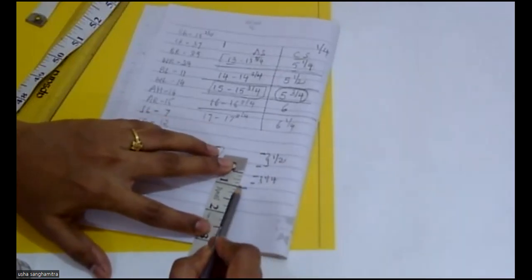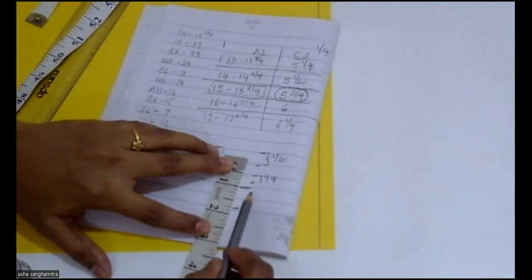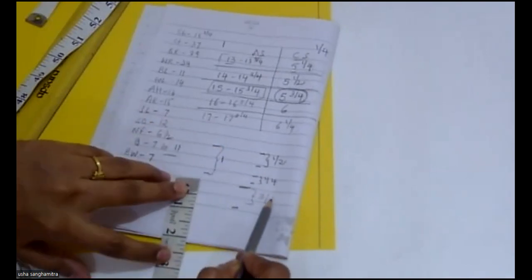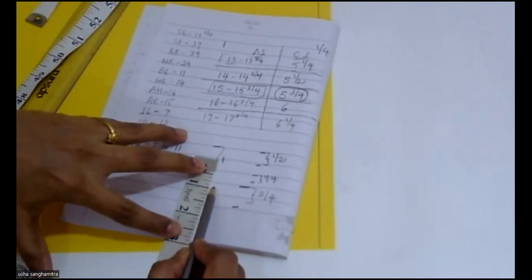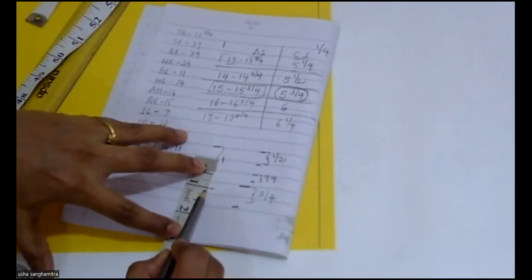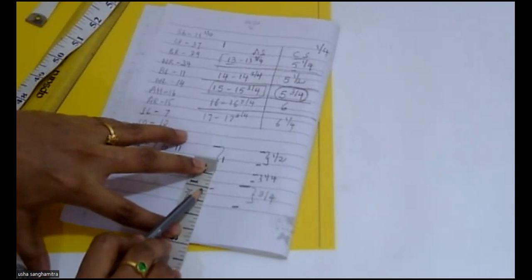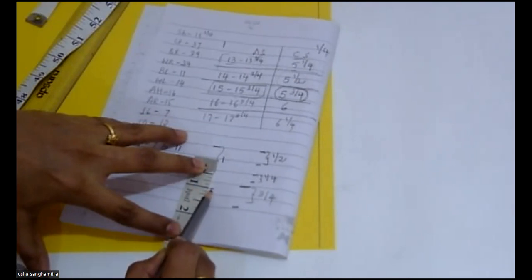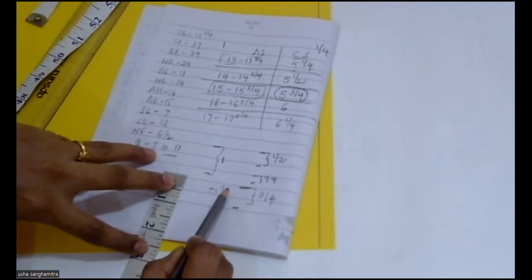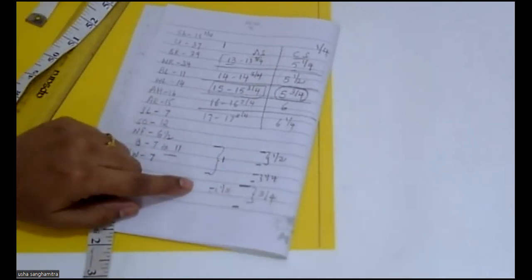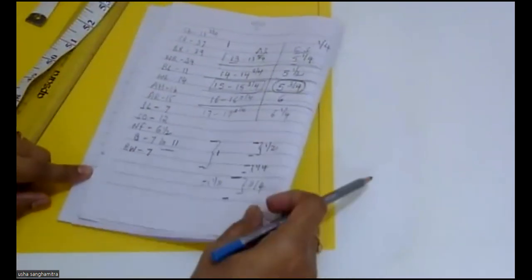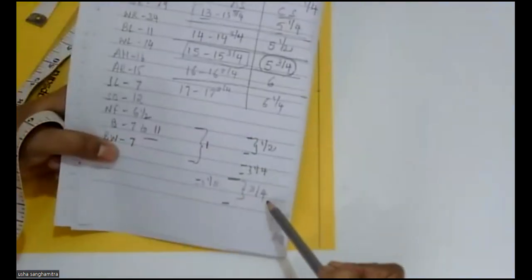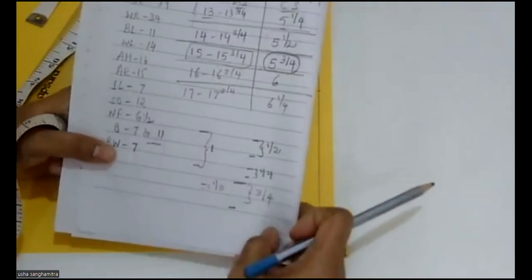From the 1 inch starting point to half inch plus 1/4, it is 3/4. And from this one big line, the starting 1 inch, to the small one beside the big line, this gap is 1/8. So just make yourself familiar with this: 1 inch, half, 1/4, 3/4, 1/8. We will be using these.